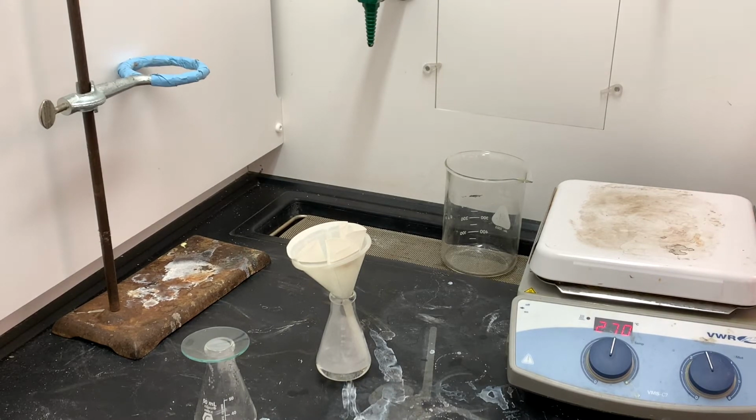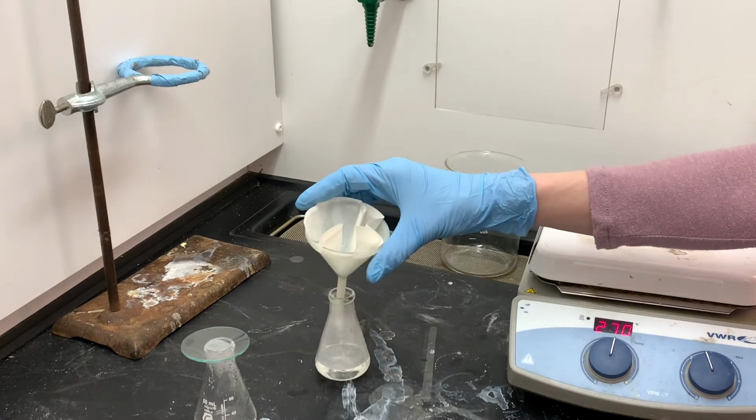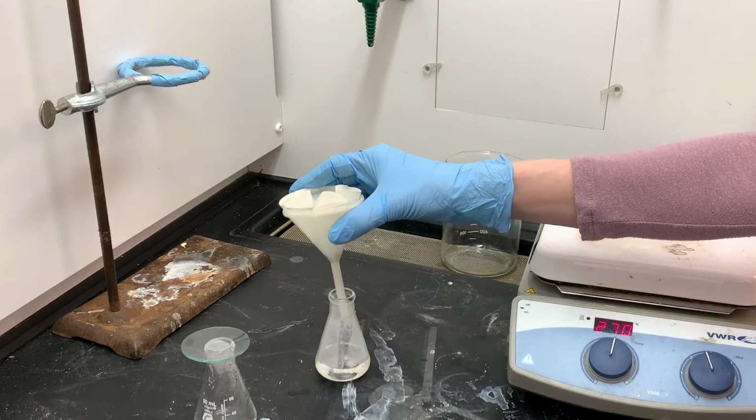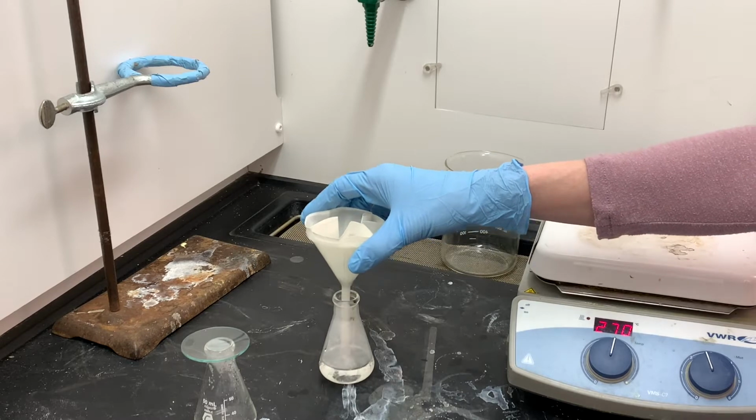Once it's done filtering, then I'm going to put the Erlenmeyer flask back on the hot plate, and I will heat the solution up to the boiling point. There is a little bit too much water in the solution, and so I need to heat and boil the water to help remove some of the water so that the product of this reaction can precipitate.